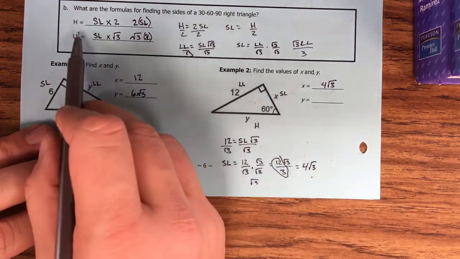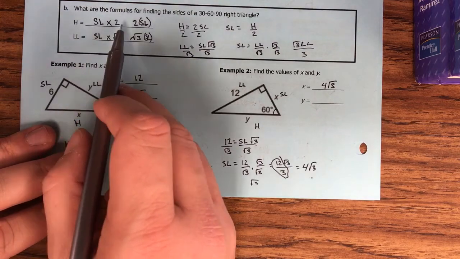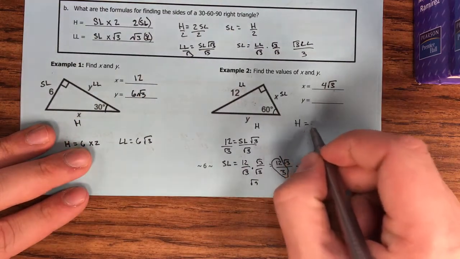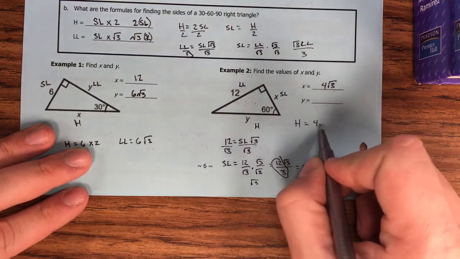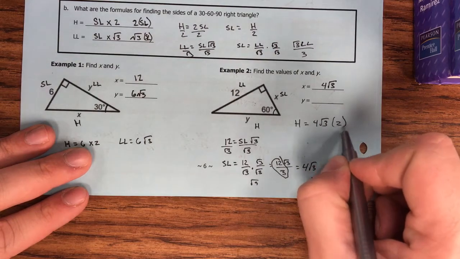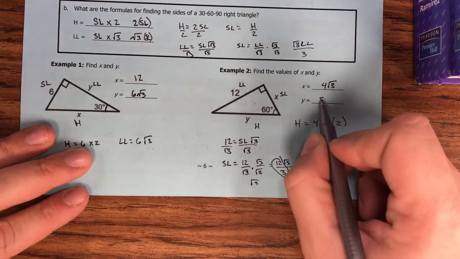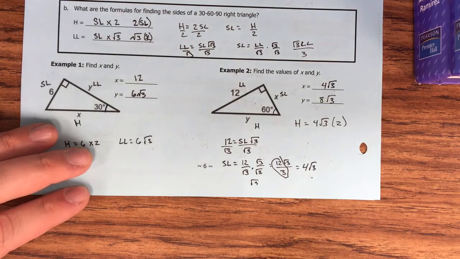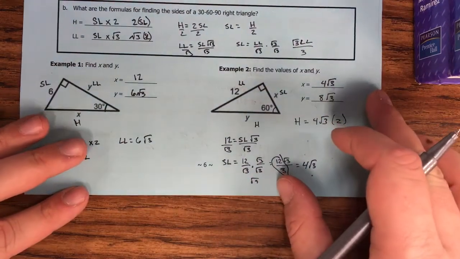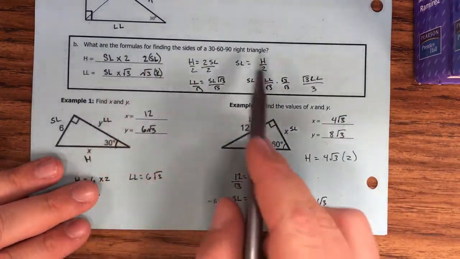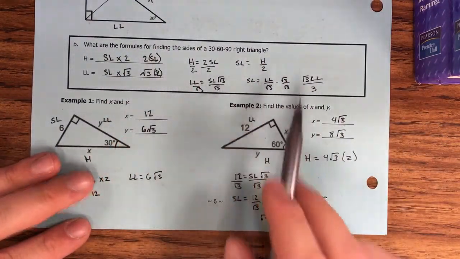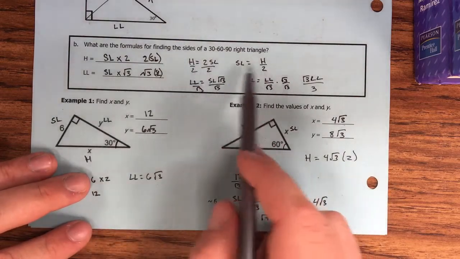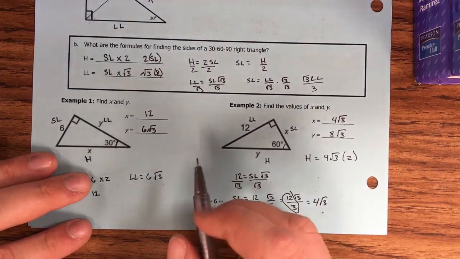Now that we have the short leg, we can use the hypotenuse formula, which is just short leg times 2. So h equals short leg, which is now 4 radical 3, times 2, and 4 times 2 is 8, which makes the hypotenuse 8 radical 3, or y equals 8 radical 3. So that's the two formulas that we're going to need to use, and you can use these two subsetted formulas when you solve for short leg if you're not given the short leg.